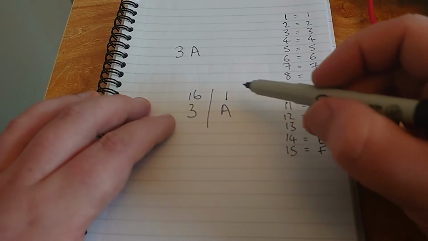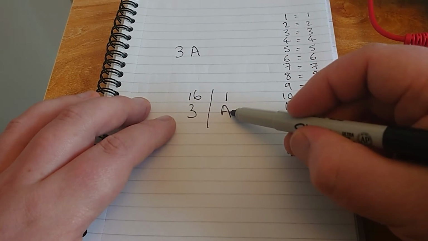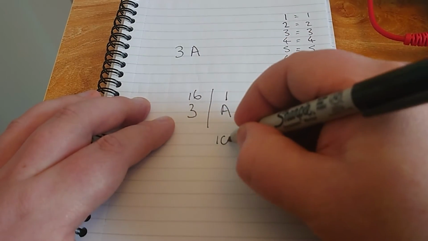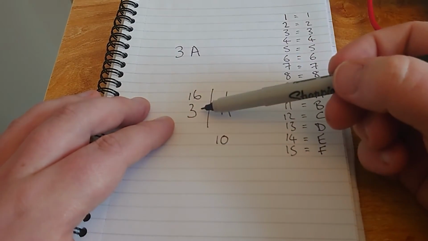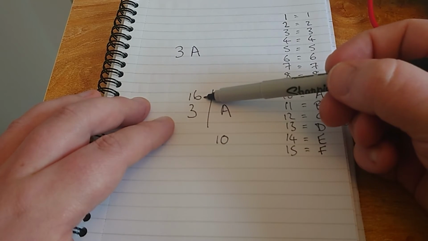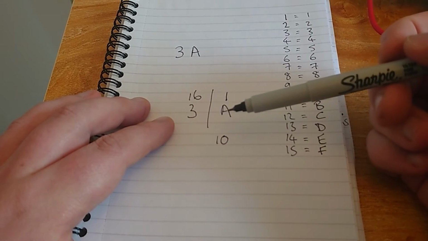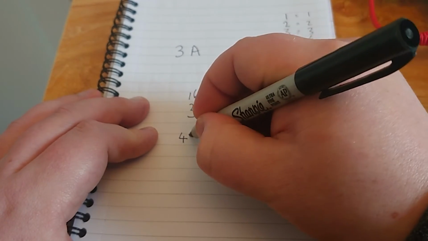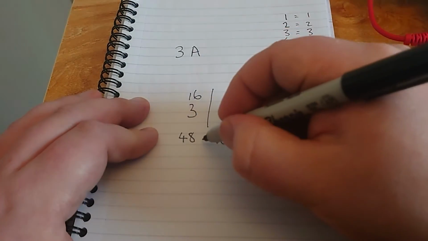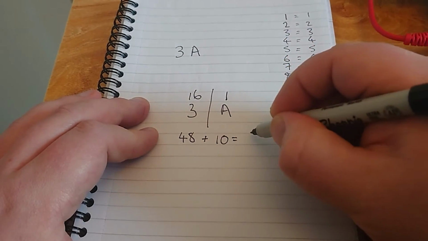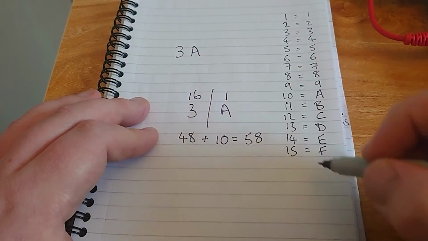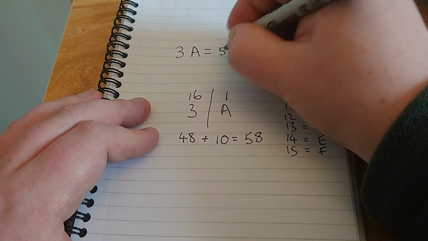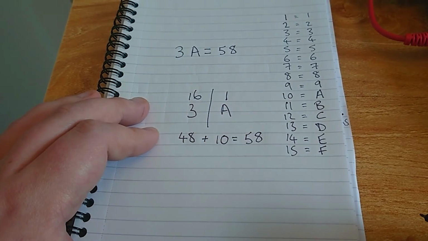So, A represents 10. So A is 10. And then we need to times 3 by 16, or 16 by 3. And that will give us 48. Then we add these two numbers together. That gives you the answer. So 3A is equal to 58.